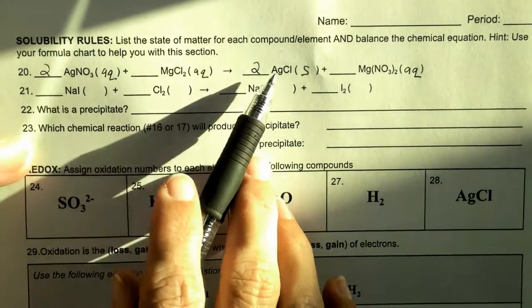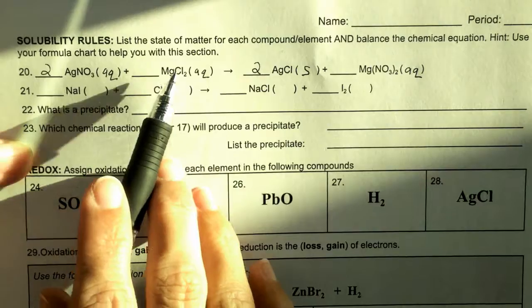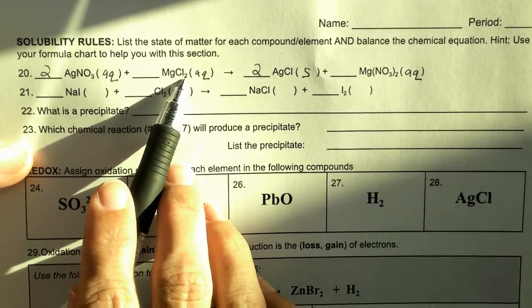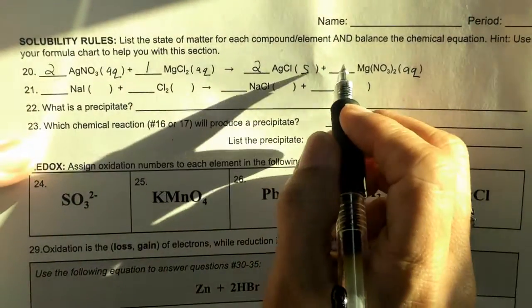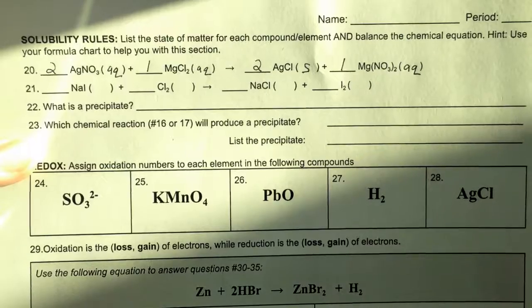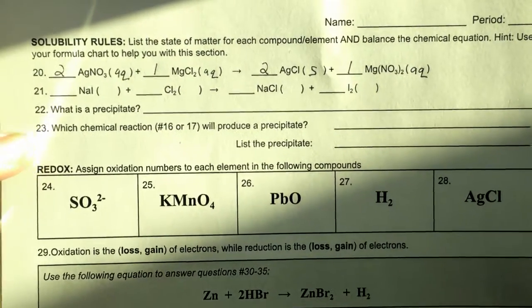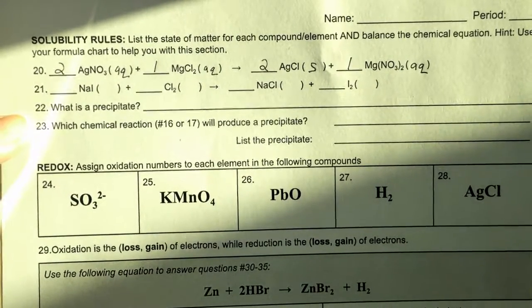So right now silvers, 2 for each of those, nitrates, 2 for each of those. I have one magnesium, 2 chlorines, and 2 chlorines. So we're going to just fill in that coefficient of 1 in those 2 spots, and that is balanced. So looking at the number 21, let's identify the states of matter.